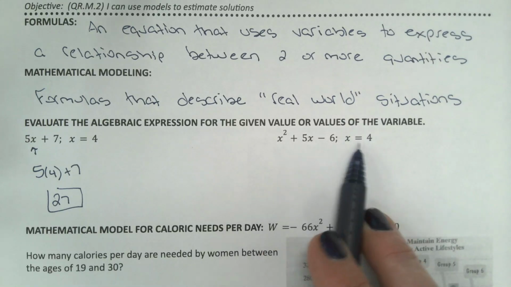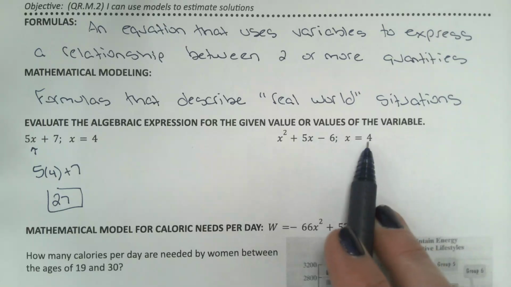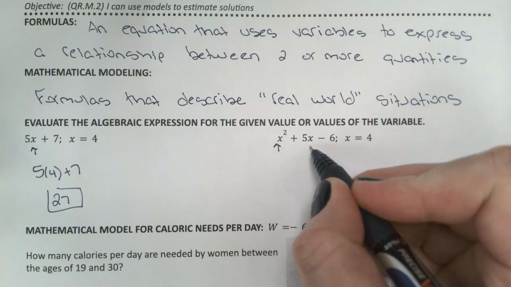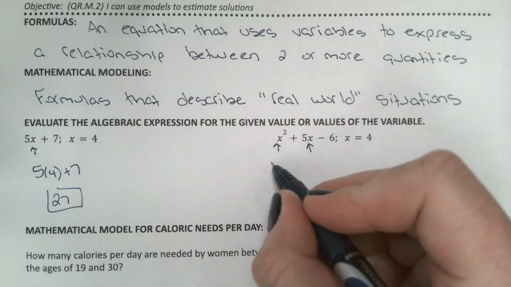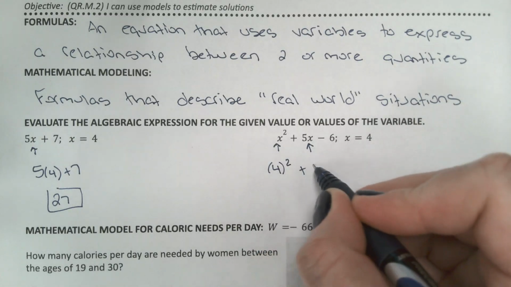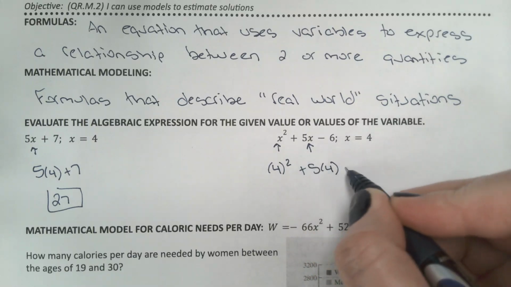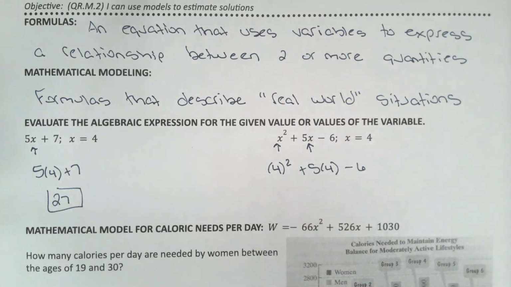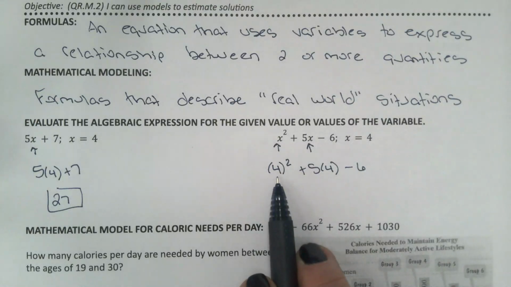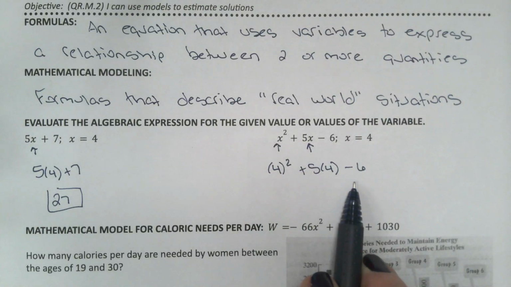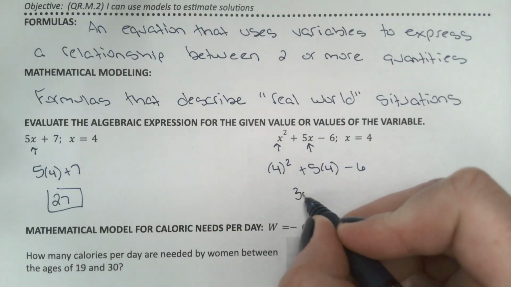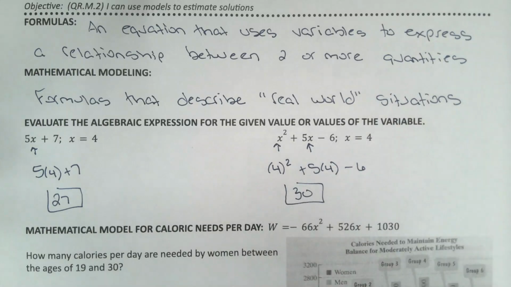This is a quadratic and I have two x's, so I'm going to have to substitute the 4 in two spots in this one. So I have 4 squared plus 5 times 4 minus 6. This one was a little more than just mental math for me. I entered it in my calculator and I got 30.